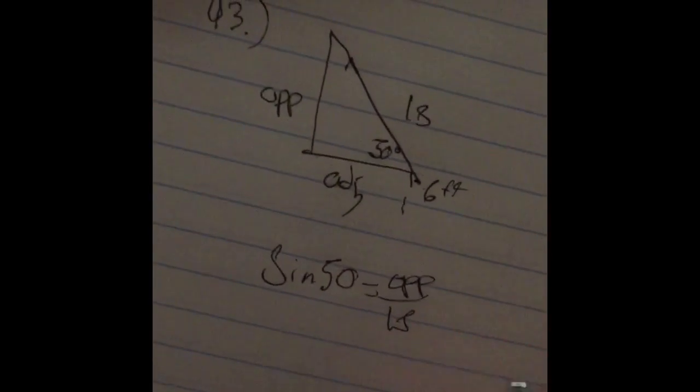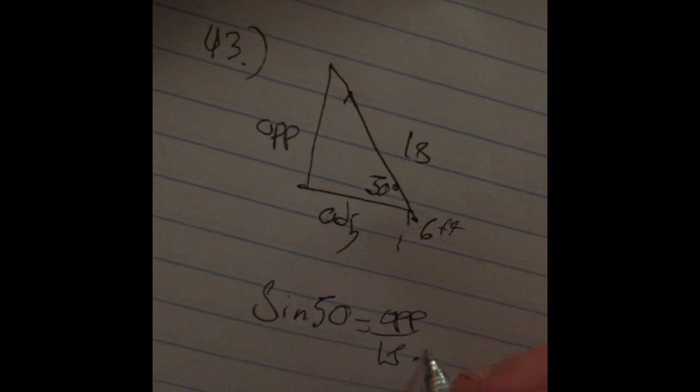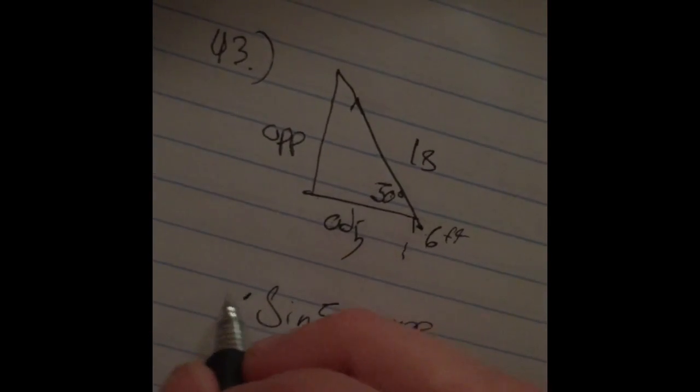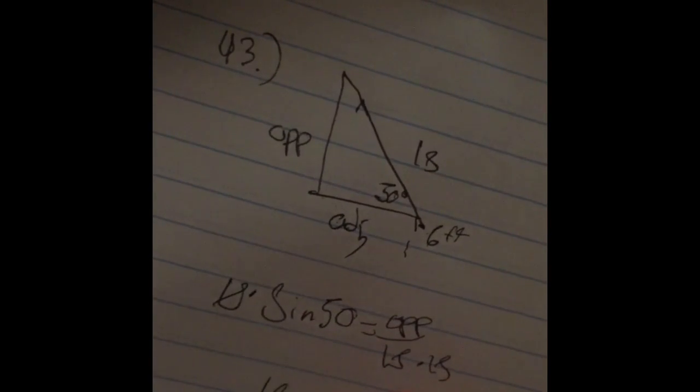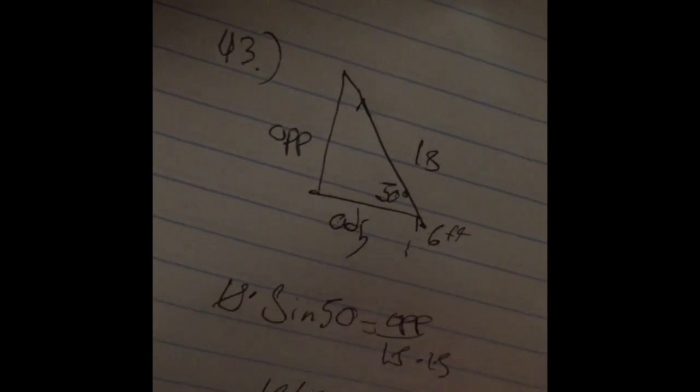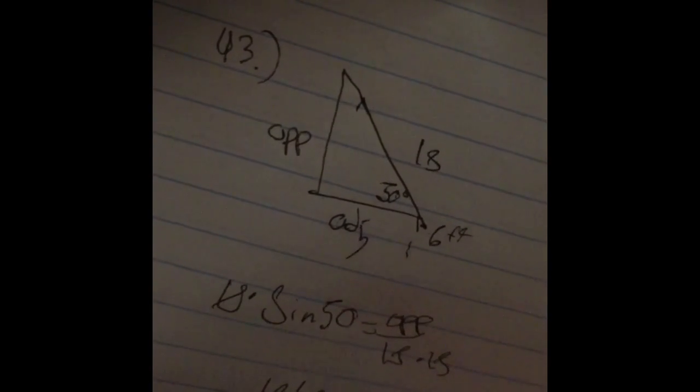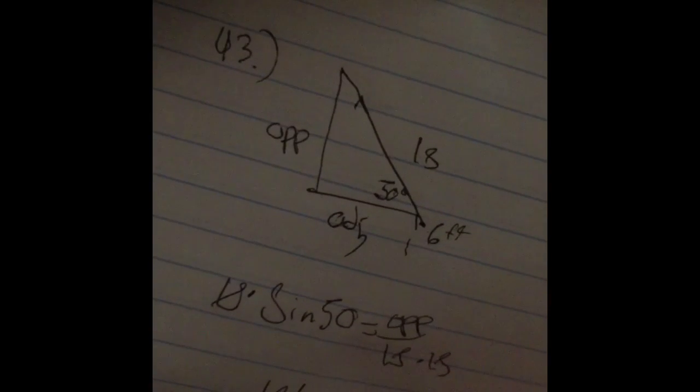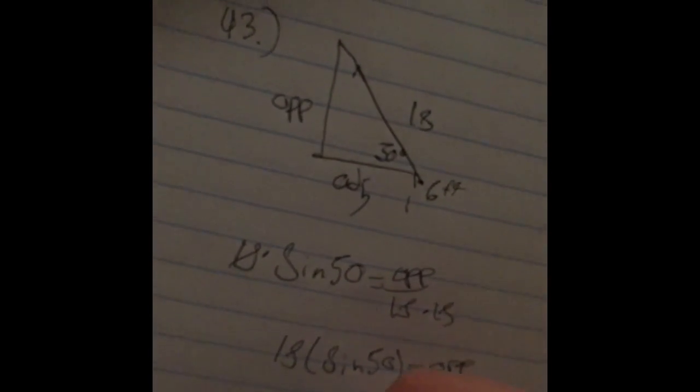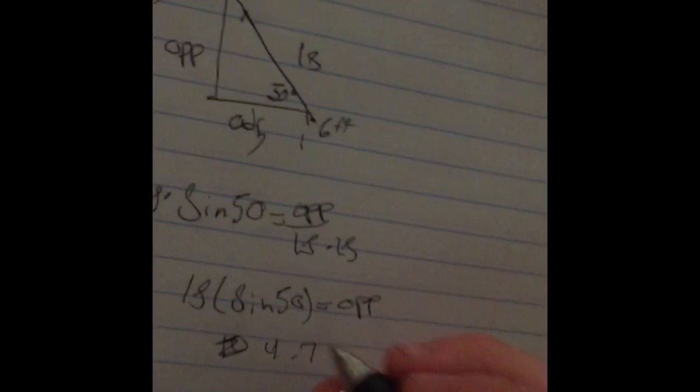Now we want to get the opposite by itself, so we multiply both sides by 18, giving us 18 sine of 50 is equal to the opposite. So you punch that into your calculator and you should get 4.7.